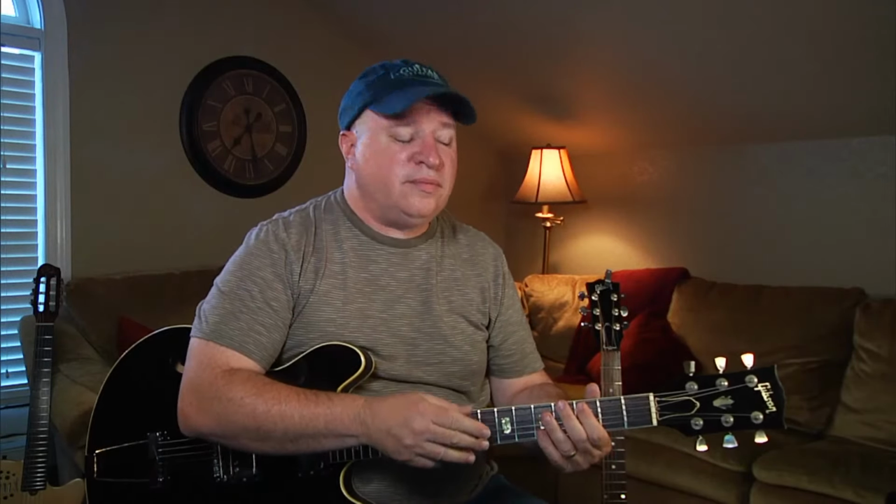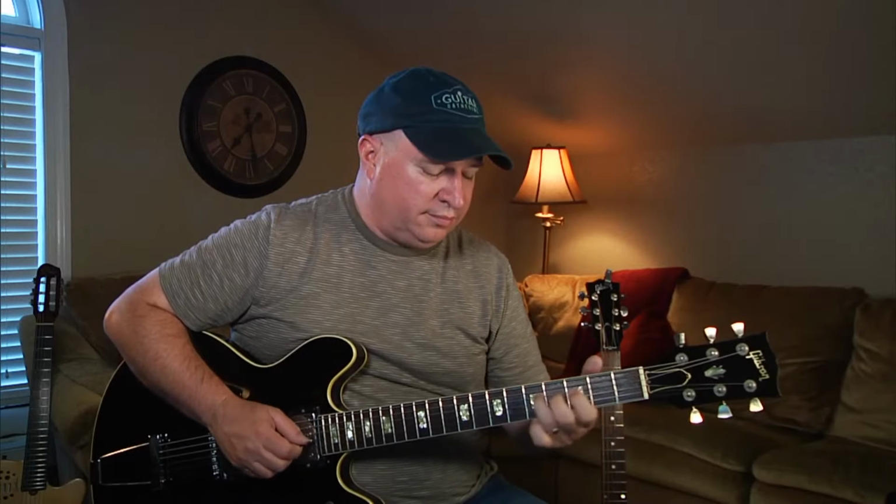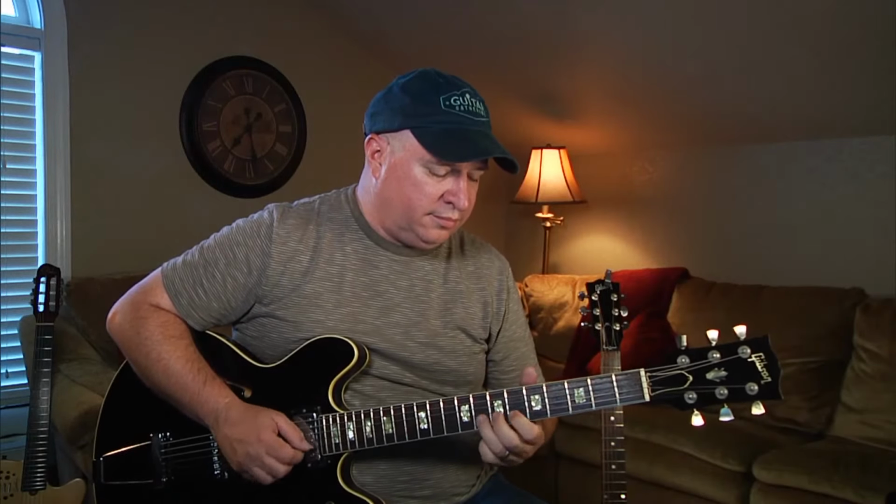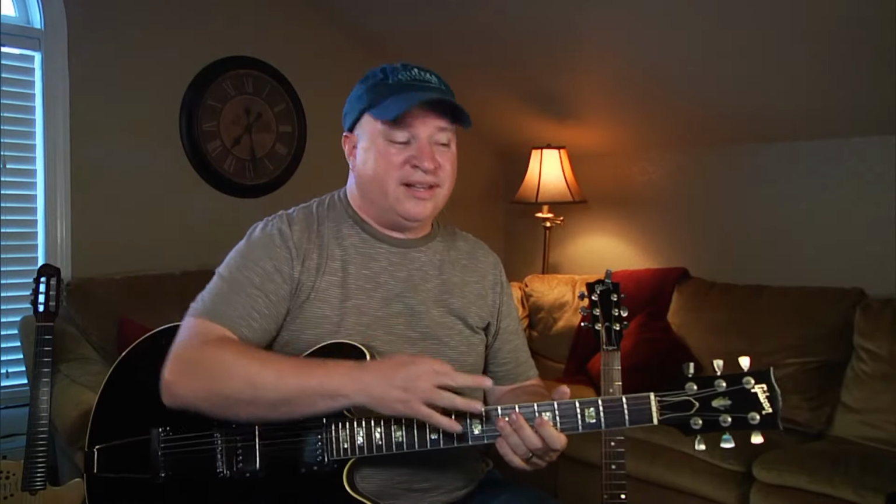Now, since this is based off of this root, this C, I can shift that around. What if I wanted to play it in B flat? Kind of the beginning of, almost sounds like the beginning of My Girl. Same lick, identical lick.